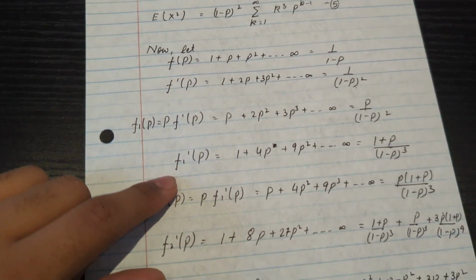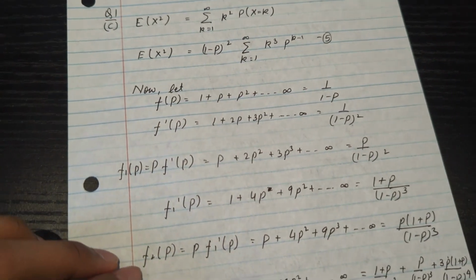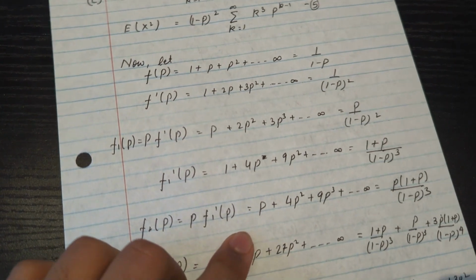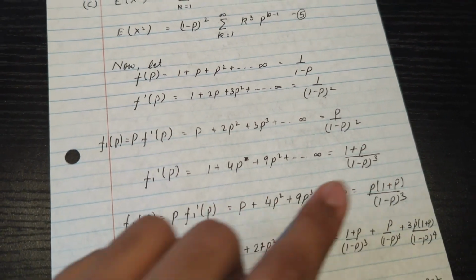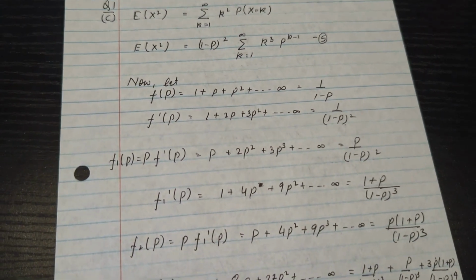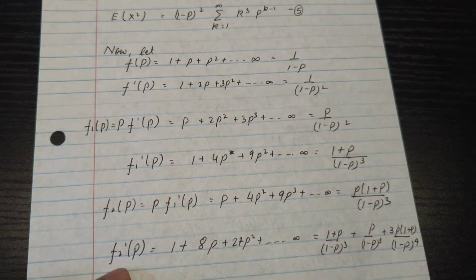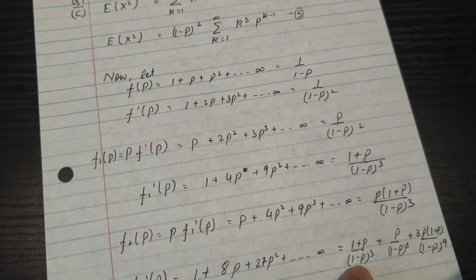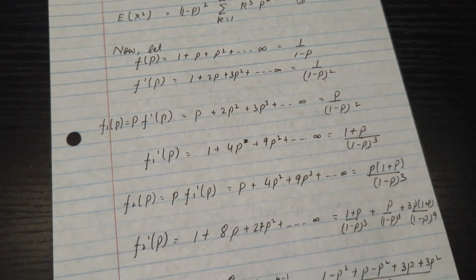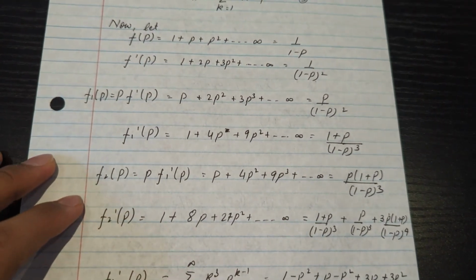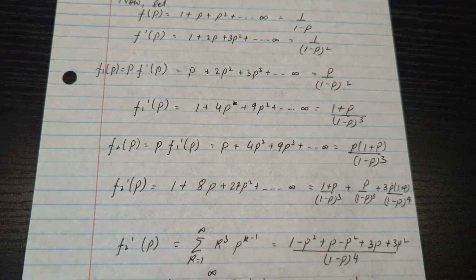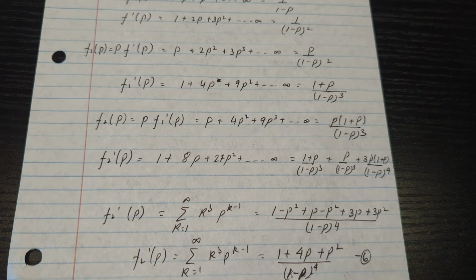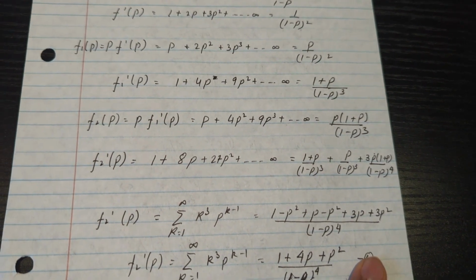Now we define another function f2(p), which is p into f1 dash p. Then we differentiate f2(p) with respect to p, and f2 dash p becomes 1 plus 8p plus 27p square and so on, giving the sum (1 plus 4p plus p square) divided by (1 minus p) to the power 4. This is equation number 6.